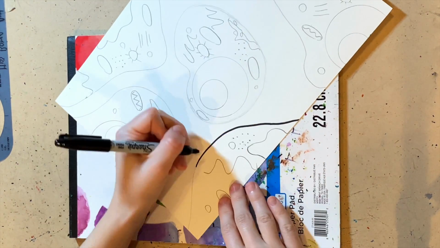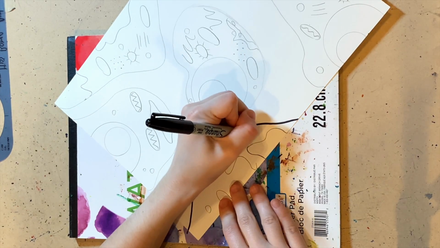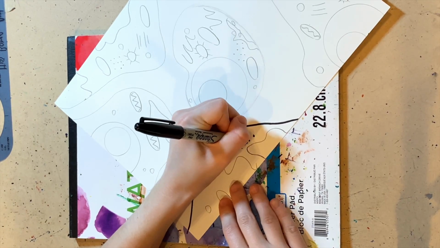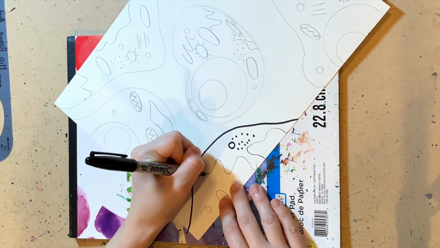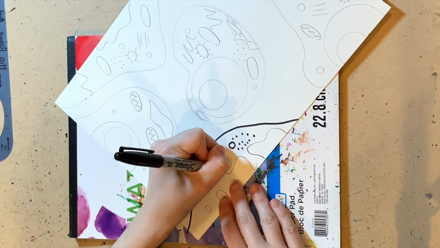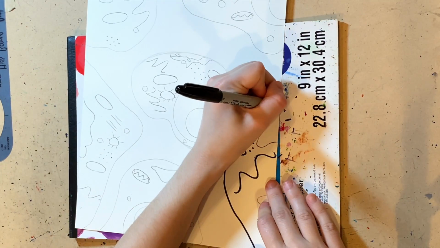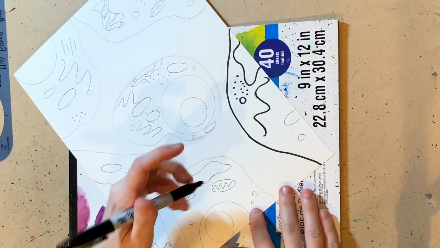And see, now I'm just outlining everything inside and outside of each of the bacteria. So I'm going to complete one with you, and then on your own, you're going to do the rest of the outline.